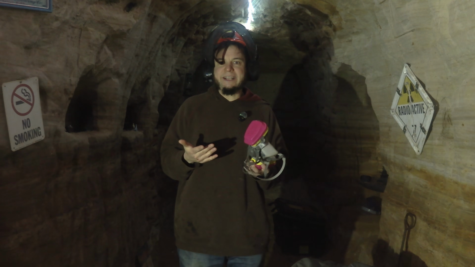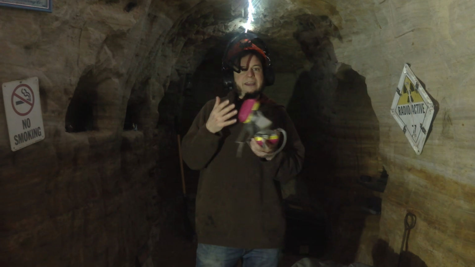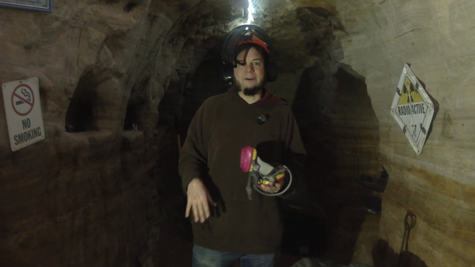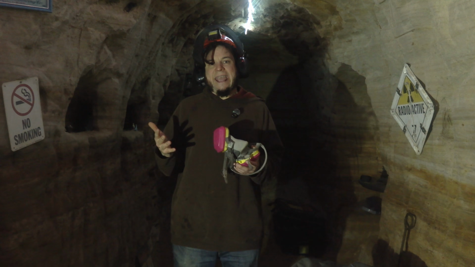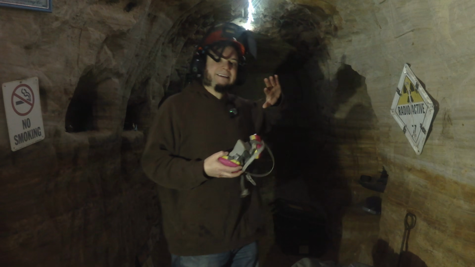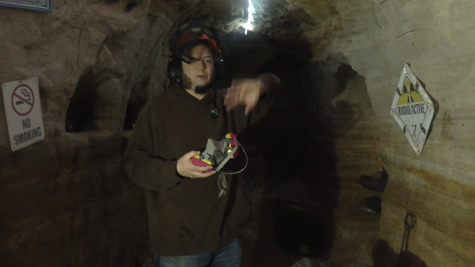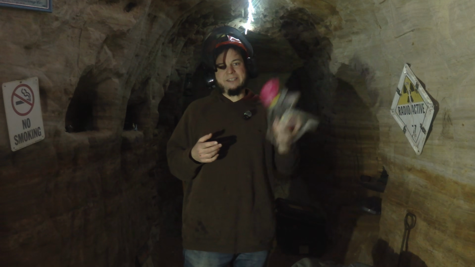Because there's a lot of humidity in the air, dust particles get bonded to water particles, they drop to the floor. So there's not a lot of dust in the air in the Sandland tunnels unless we are actively smashing away at the wall. And then there's airborne dust everywhere. That's when you want the respirator.